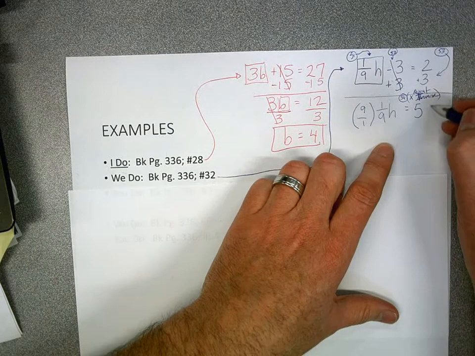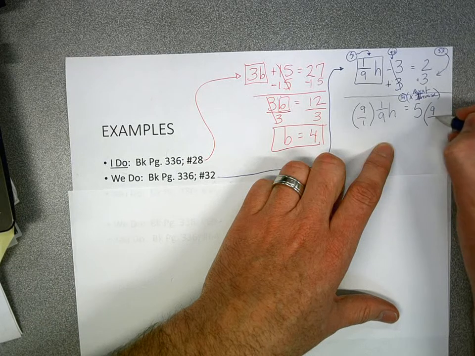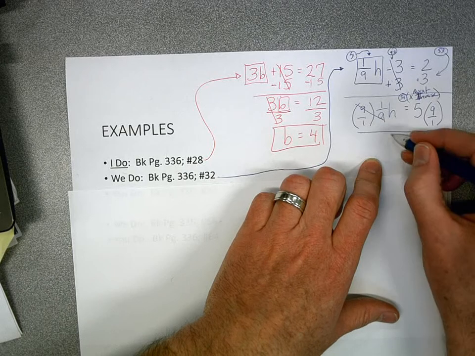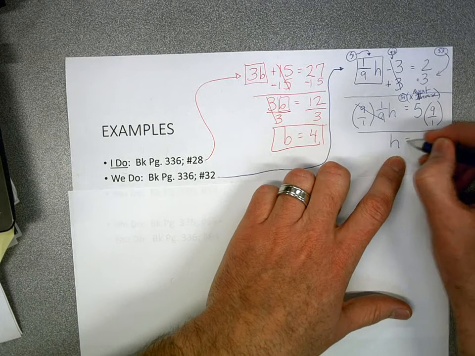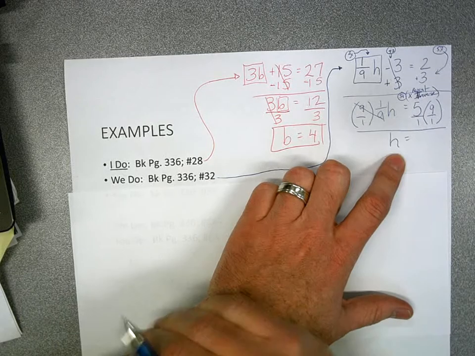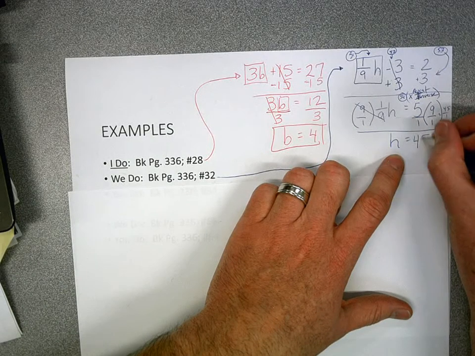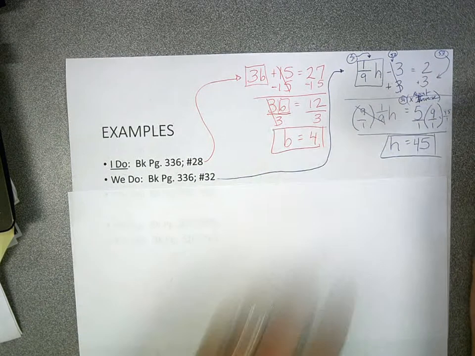Whatever you do to one side, you're going to do to the other. I'm going to set this up like this. So those cancel, so I bring h down, and then I set it up like this because, of course, it's 5/1 times 9/1, which gives us 45/1. So h is equal to 45.